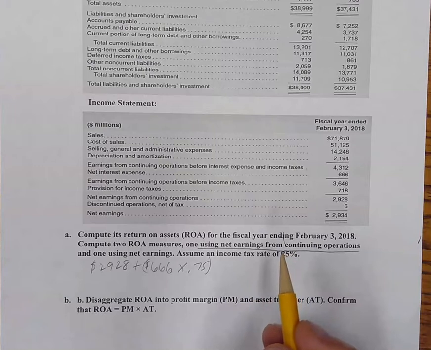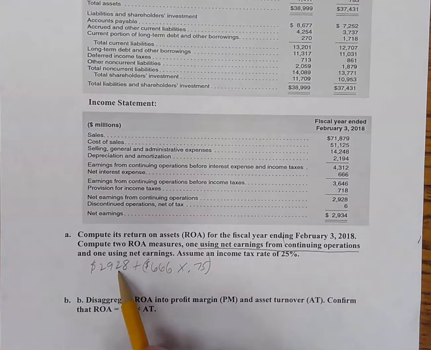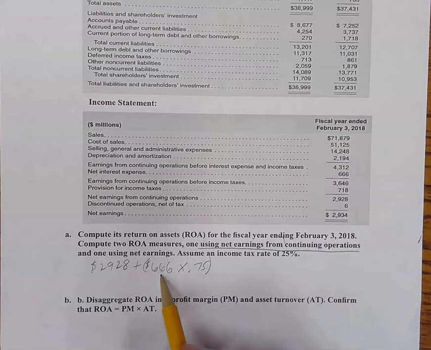If we think about an income statement, we've got our revenue and any cost of goods sold items up at the top. Then we have our operating expenses, and everything after that is not from operations. So that's why we're going to start with our 2928 and add the expense essentially at its net value, adjusting for income tax.